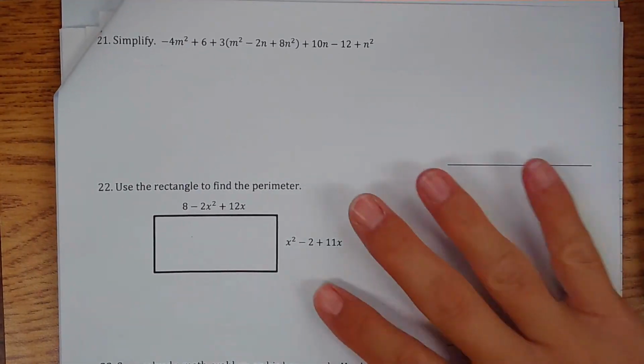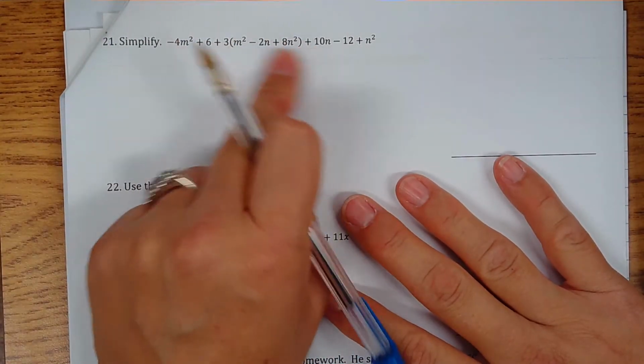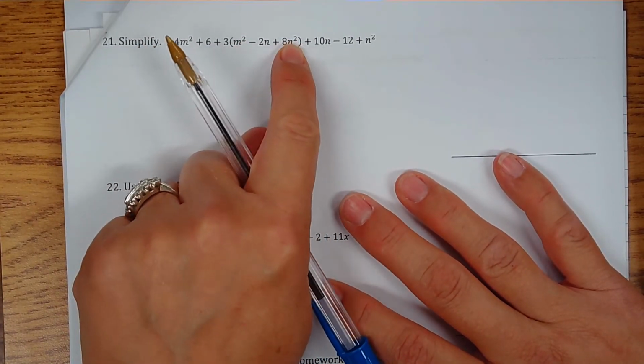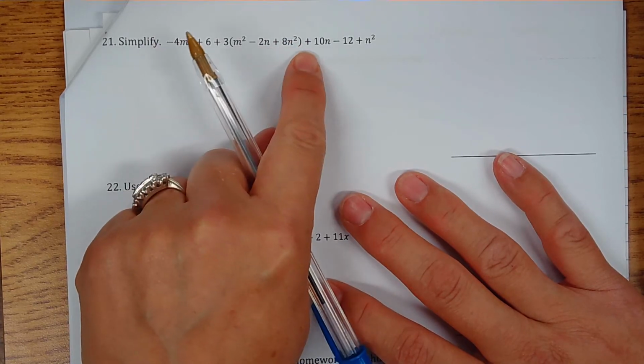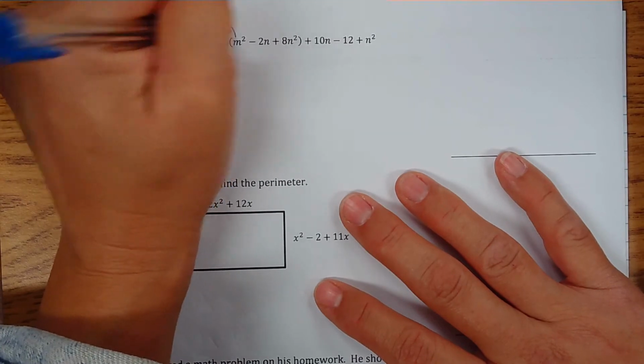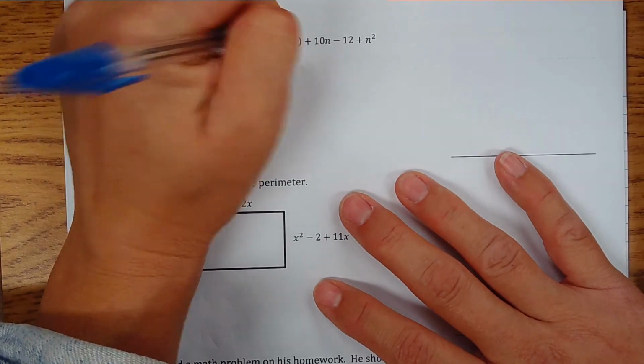Okay, well, look in here, and there's nothing to combine. But Mrs. Black, wait, there's a squared and a squared. Yes, there is, but that's an m and that's an n, so they're different. What we're going to have to do is distribute this 3 to all the terms in here.